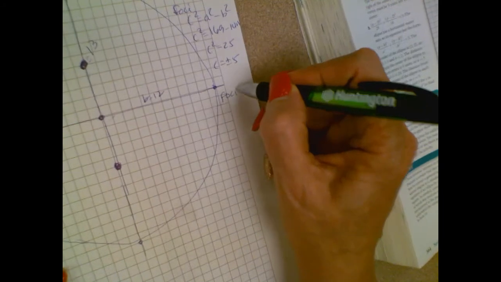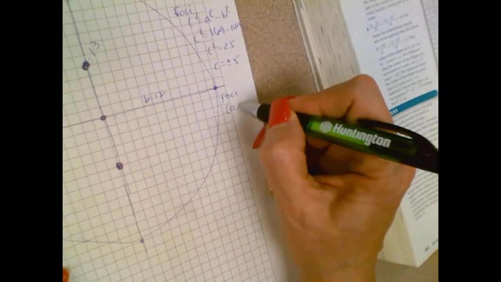Okay, so I haven't told you what my foci points are, but I'm going to tell you right now. The foci points are 0, 5, and 0, negative 5. And we're done with 15.